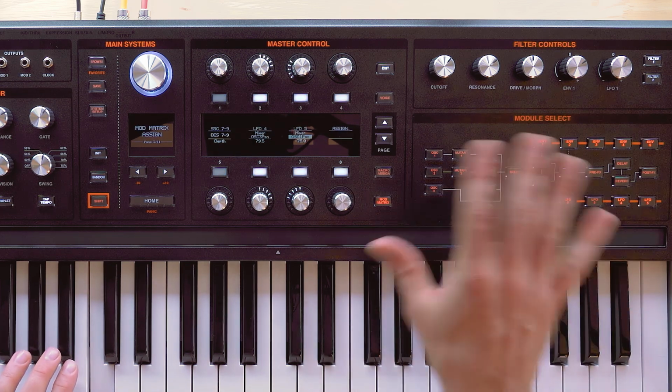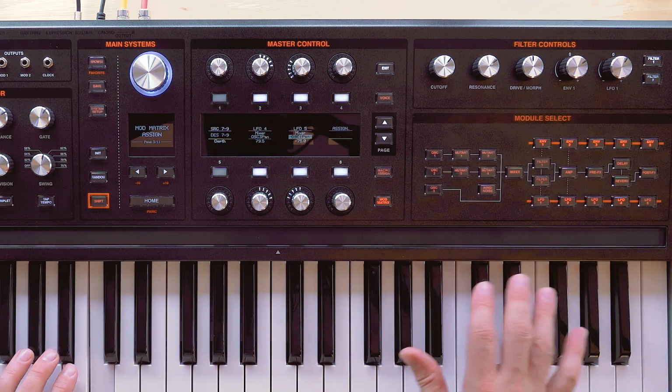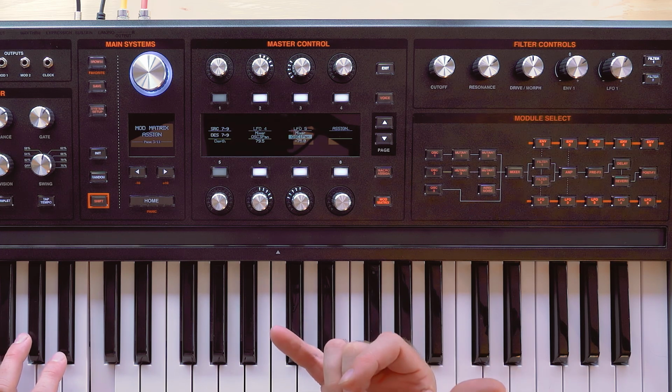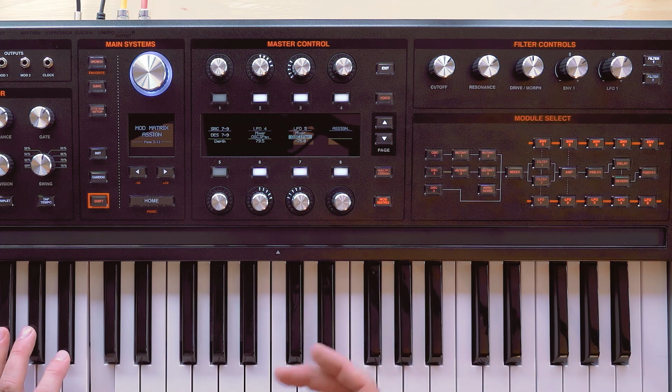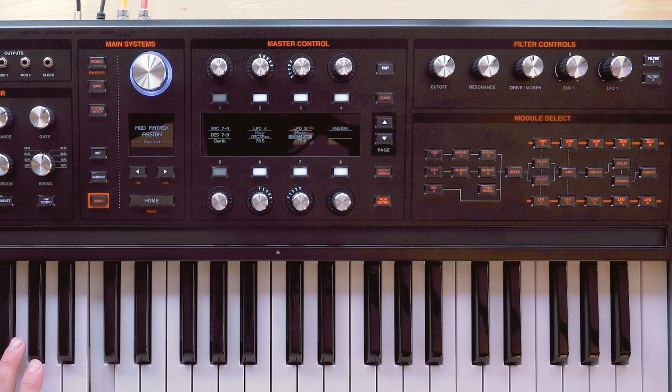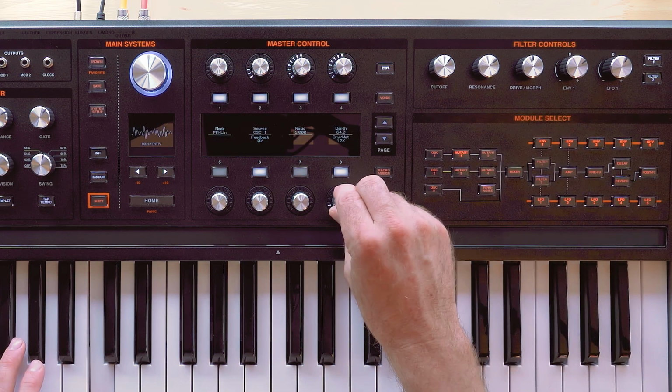Now the 3 LFOs that are modulating the volume of those 3 oscillators in the mixer are, in reverse order, modulating the panning of those oscillators. So you just get this really cool sort of seesaw-y thing, and you can imagine being able to modulate everything here.